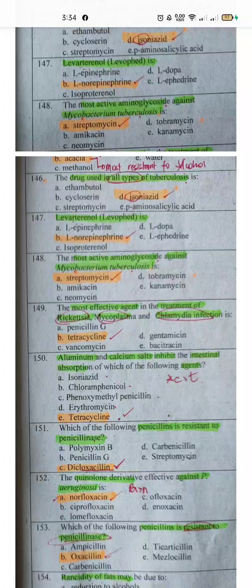So, aluminum and calcium salts plus your tetracycline will result to the chelation complexes of your metals.